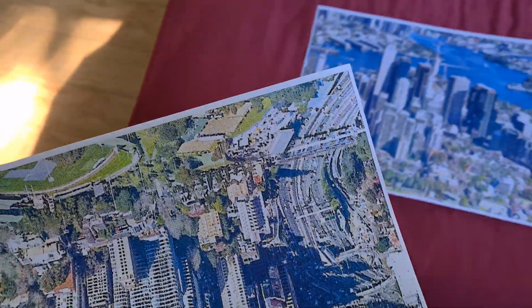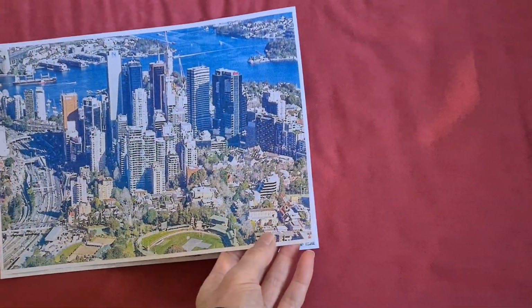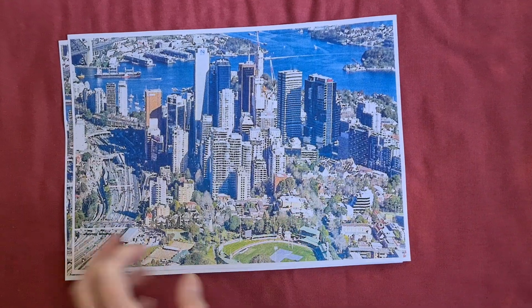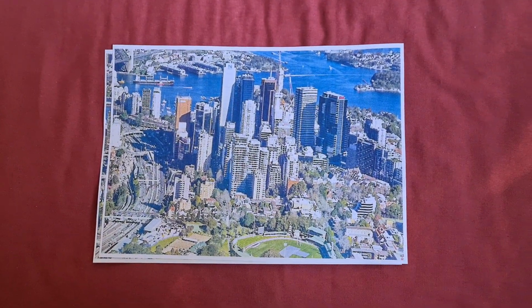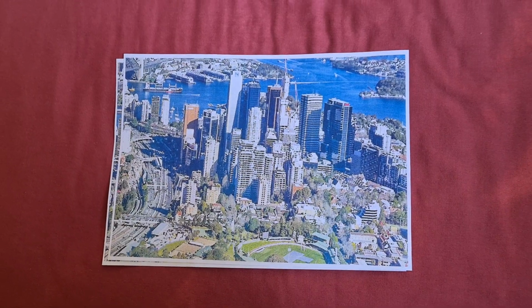That's coming up looking better. We've got a lovely view of the oval, which is really nice. It's nice to show that on the piece.